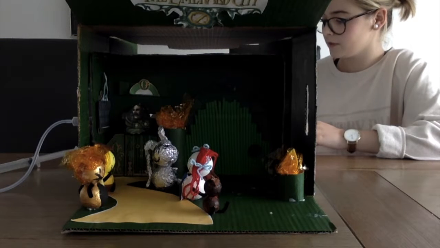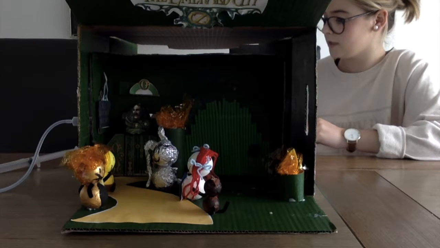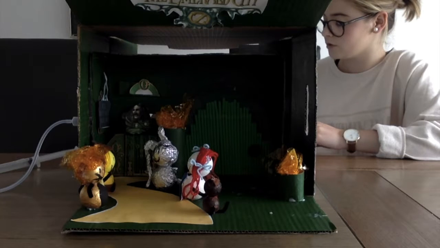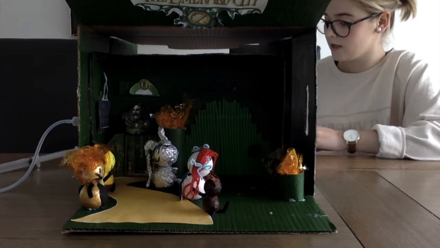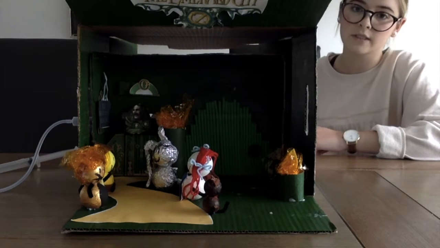The materials we have used include the pneumatic system, electric circuit, pins, toilet rolls cut in half and painted green, cellophane to make the flames, and foam balls to use as the body of our characters. Our box is 37 centimetres wide and 19 centimetres long. We have painted our box green to create the feel of the Emerald City.